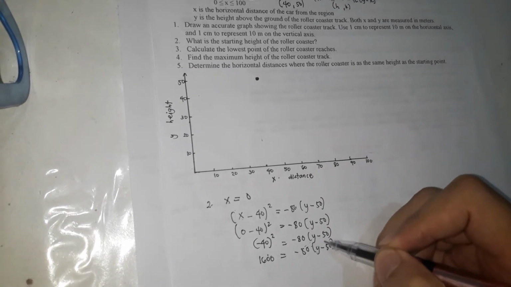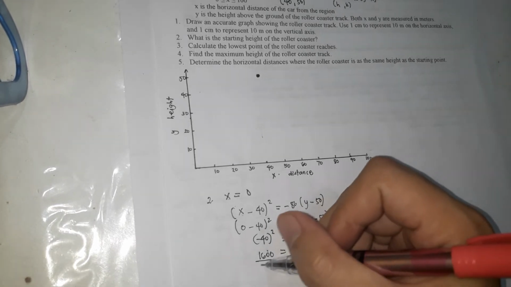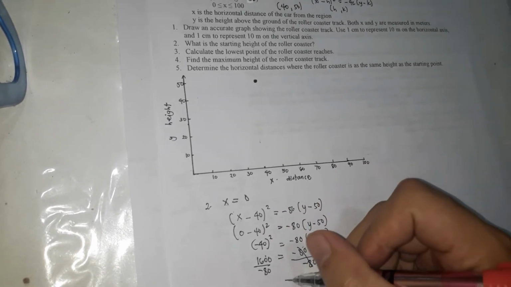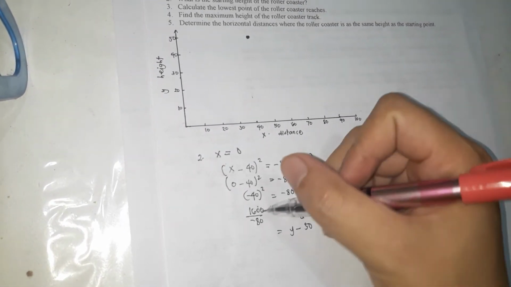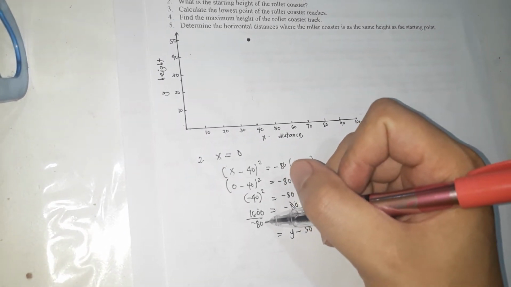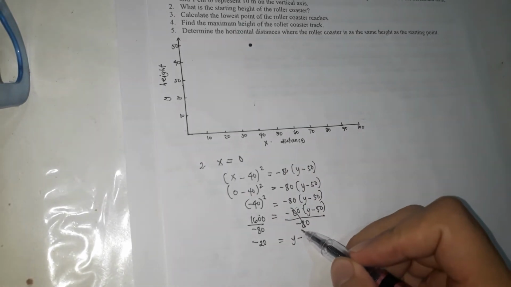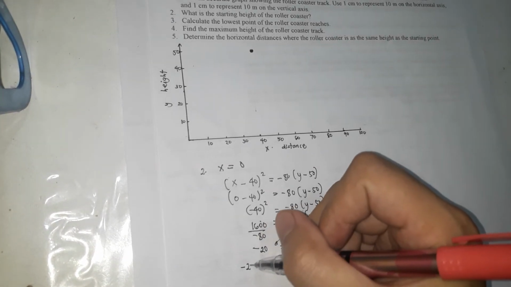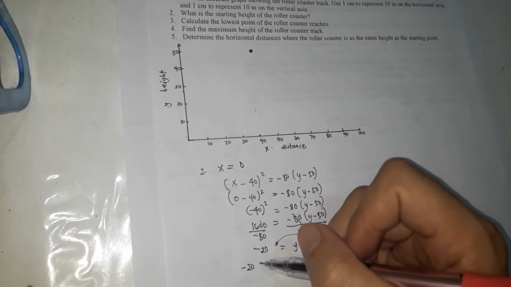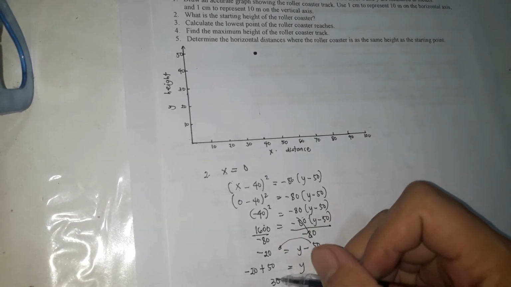You can distribute this, or to make it easier, divide na lang natin both sides by negative 80. Cancel. Ang natira na lang dito is y minus 50. Dito naman, ang natira dito is 1,600 divided by negative 80. That's negative 20. Transpose natin si 50 para masolve natin si y. Negative 20, ang negative 50 magiging positive 50. So, ang starting height is 30. So, ang height dito is 30.